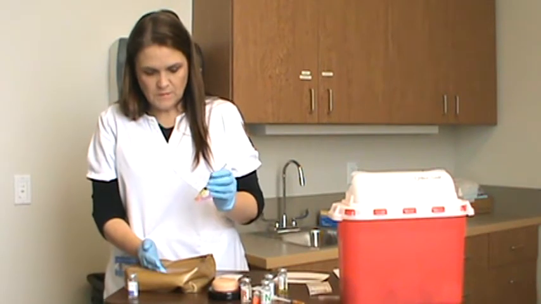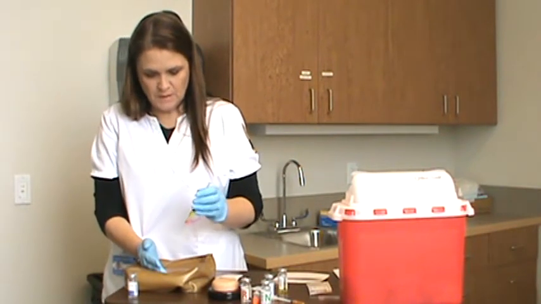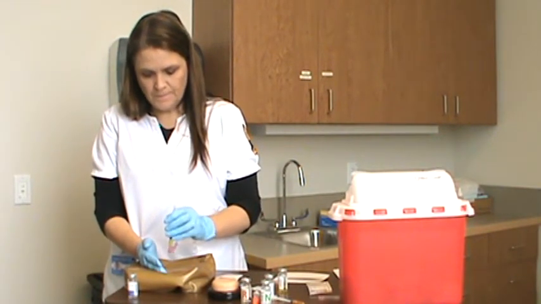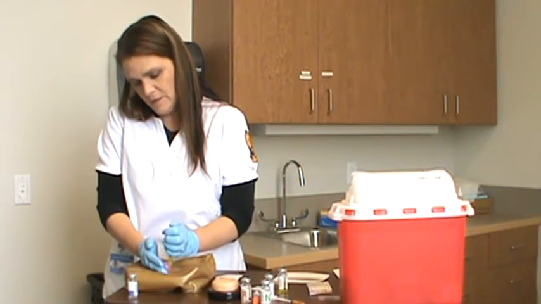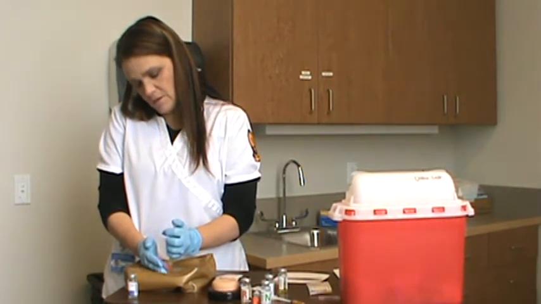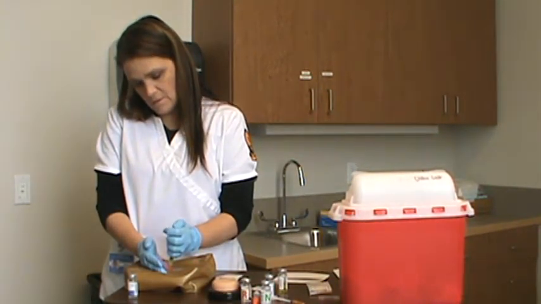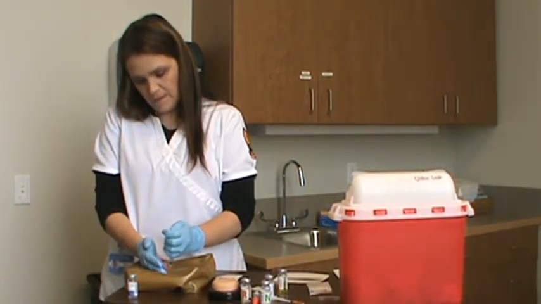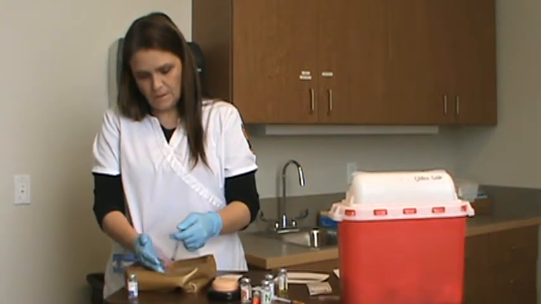Pull back. This one you can give at a 90 as well, straight down. Then pull back up to make sure that there's no blood. There isn't, so then you can just give the shot, and hold. And you're done.